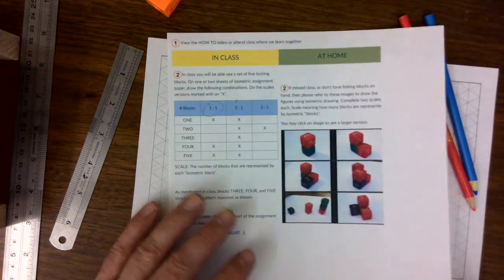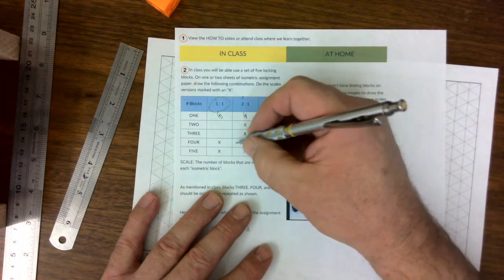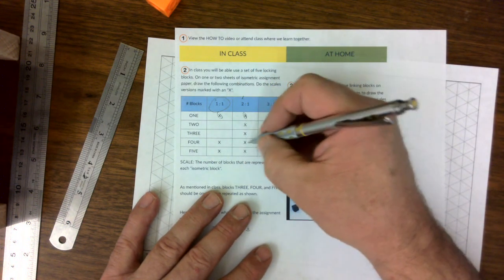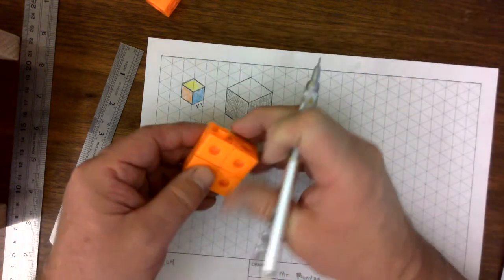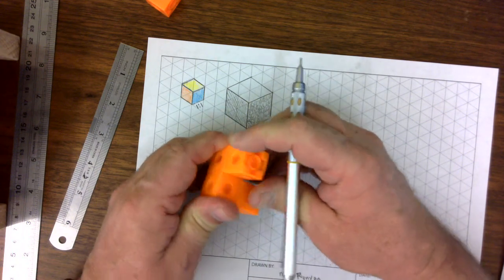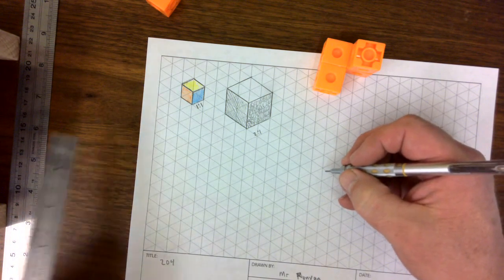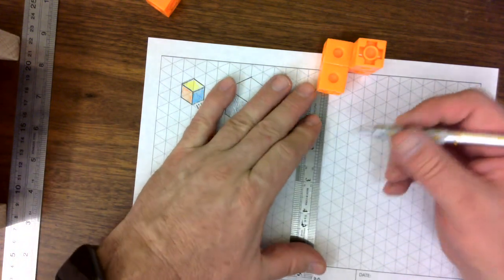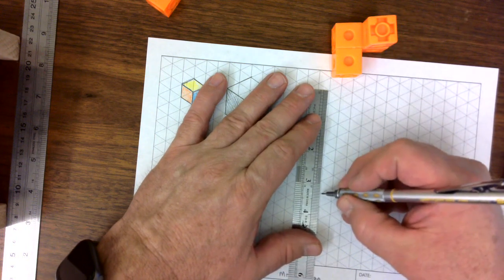All right, let's do one more example of how to do this. So I've done these two right here. I want to do, let's do a 2-to-1 with a 4. So then with my 4, I have 4 blocks here. And I think I'll draw it this way. Okay, I'll start down low enough that I'll make sure that it doesn't come off the page. And so for every 1 block high, we're going to do 2 on the paper.